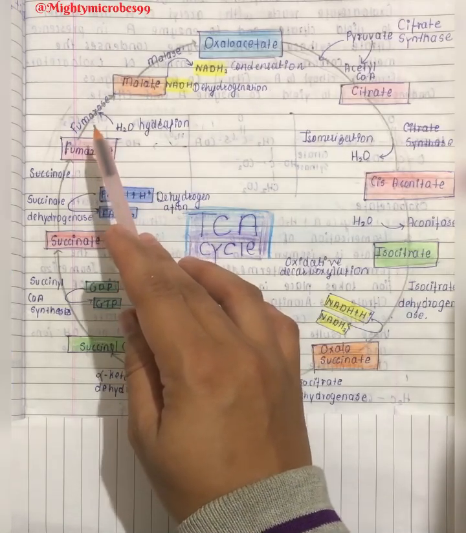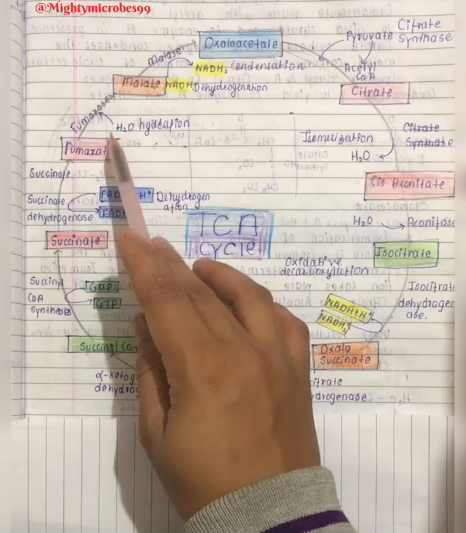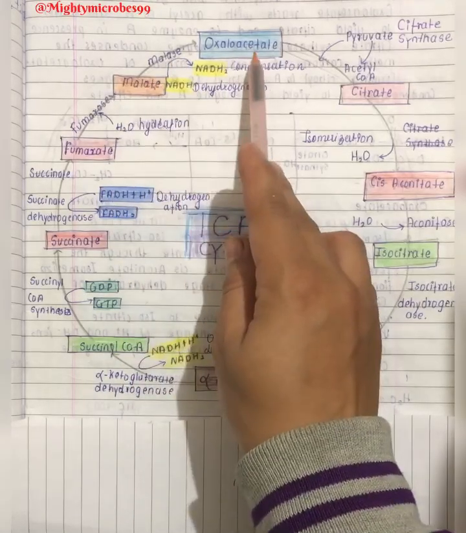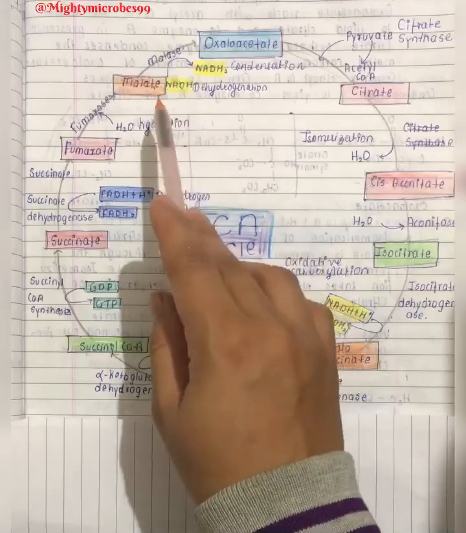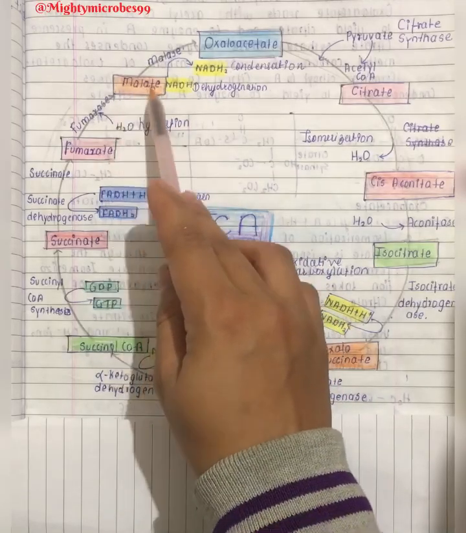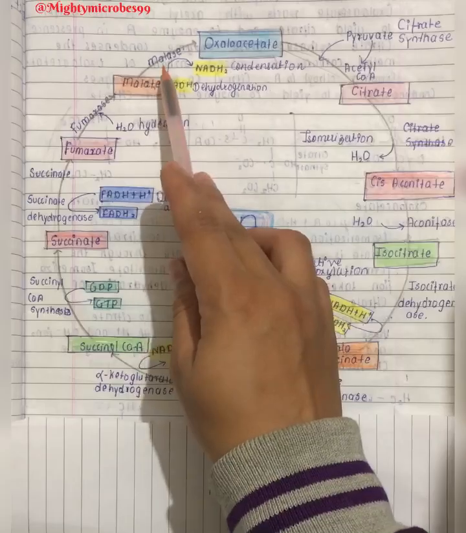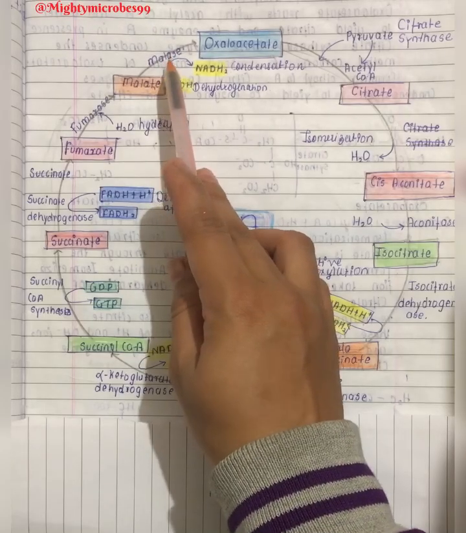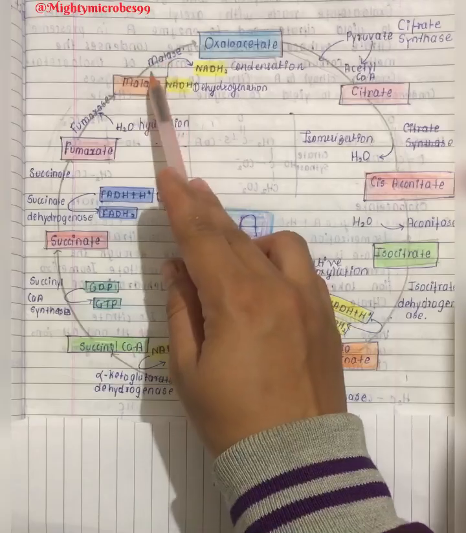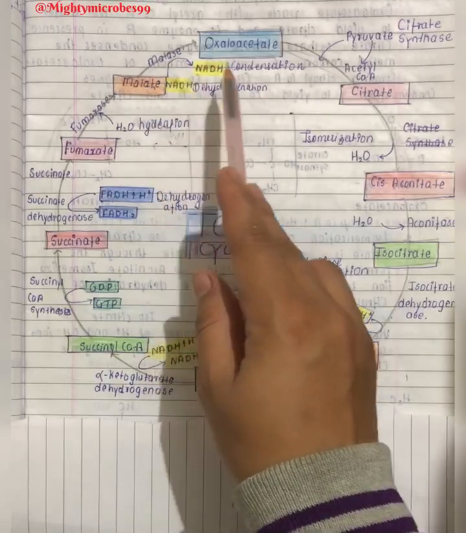So after that, the next is conversion of malate to oxaloacetate. Here dehydrogenation takes place in the presence of the enzyme malate dehydrogenase. Here malate is converted into oxaloacetate with the help of this enzyme.